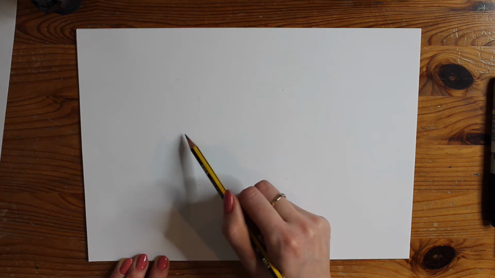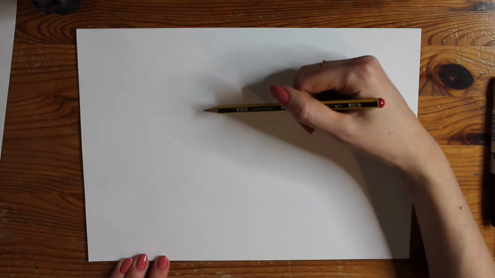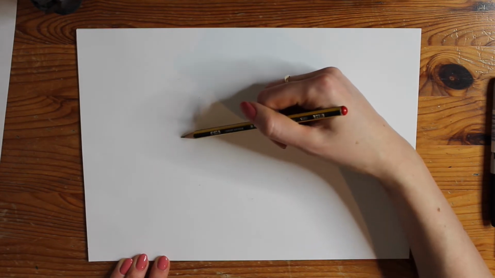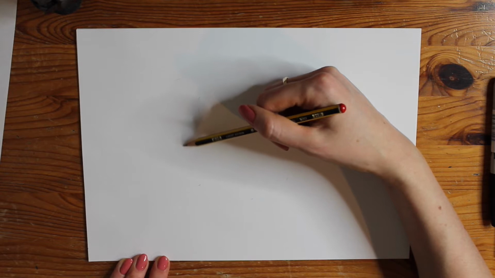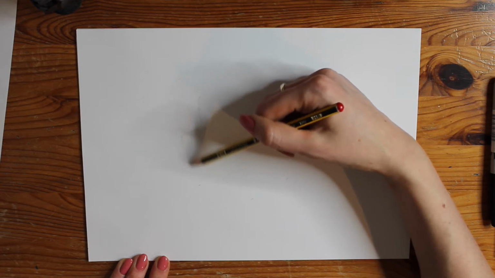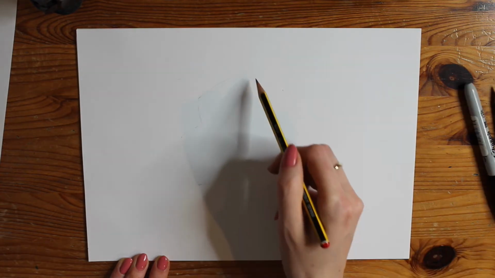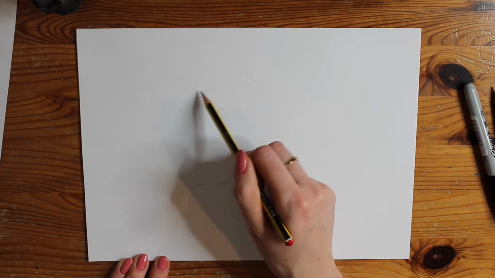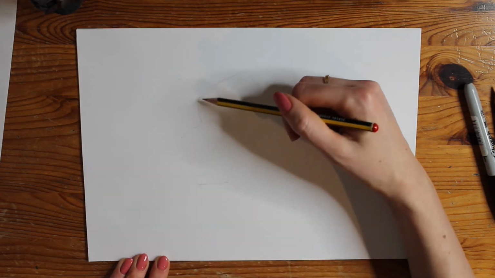So at this point, don't worry about putting too much detail in. I'm just going to get the shape first. I'm going to do my image today in black and white, but of course if you want to practice in colour, you can, or do bits of it in black and white and add little bits of colour. You can already see little mistakes that I've made, but again, this is such an early stage. You can go over and rub out anything that you're not happy with.